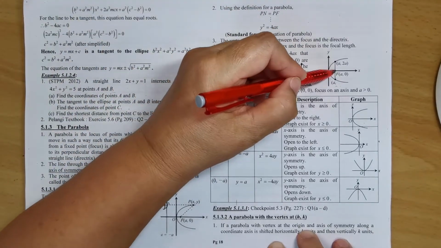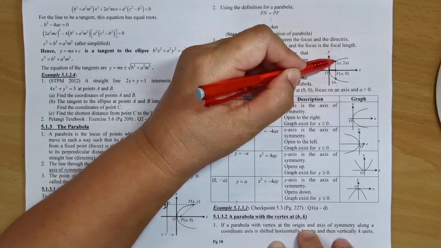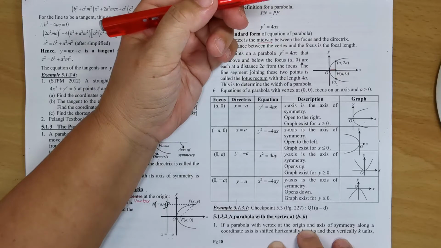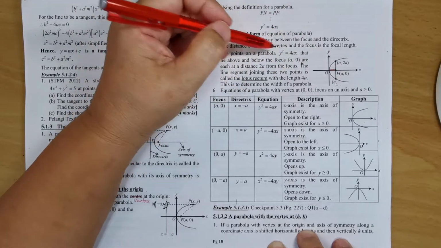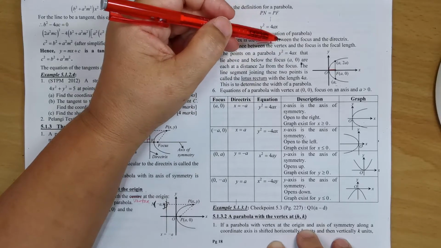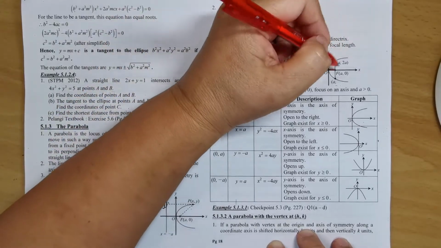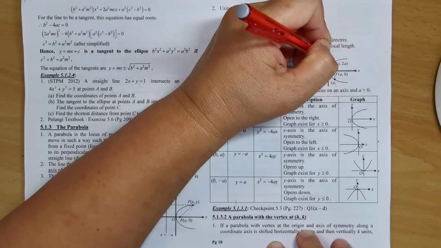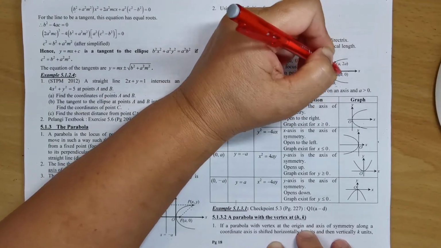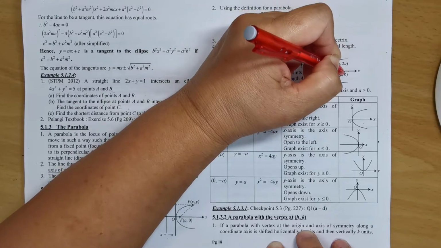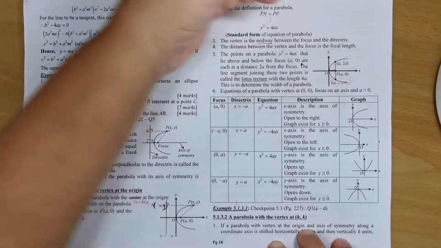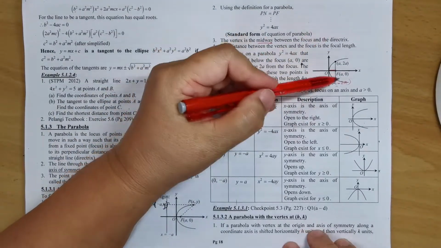The points on the parabola y squared equals 4ax that lie above and below the focus are each at a distance of 2a from the focus. The coordinates of the focus are (a, 0). Because this line is vertical, all the x values must be the same, a. So the points are (a, 2a) and (a, negative 2a). You can check.